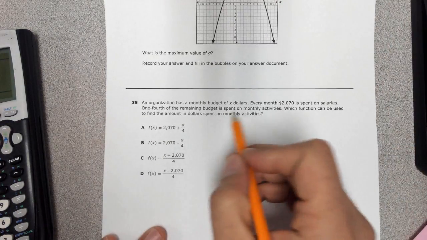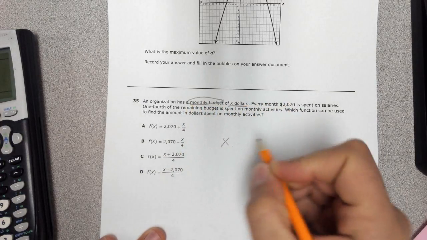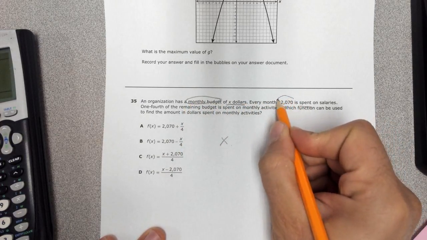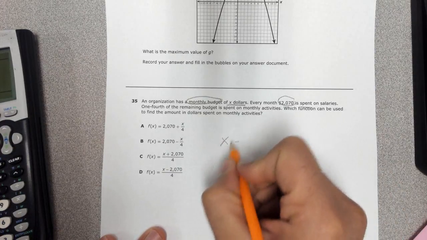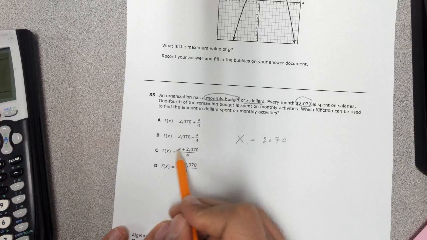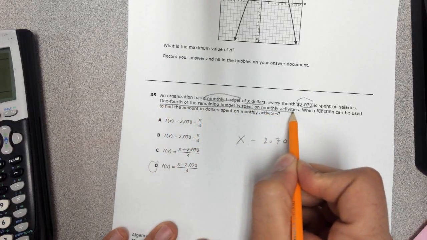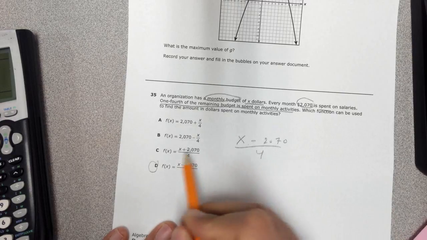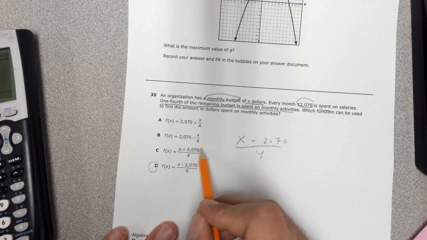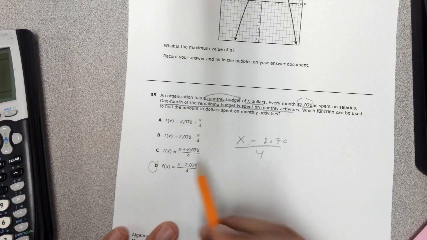An organization has a monthly budget of X dollars. So X is the total budget. So they start off with X. Alright? And then they spend 2070. That means you subtract 2070 from the total X. Now if you look up here, there's only one that says that. Now 1/4 of the remaining budget is spent on monthly activities. That's why they're dividing by 4. All the other ones they're trying to get you to think about. But if you start with that and you take away that, then they should be subtracted from each other. That's the only one that has that. Next question is 36.